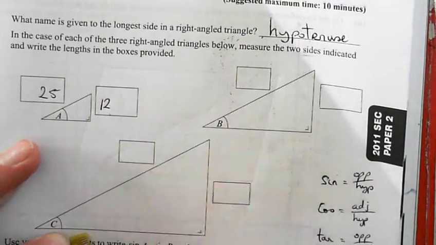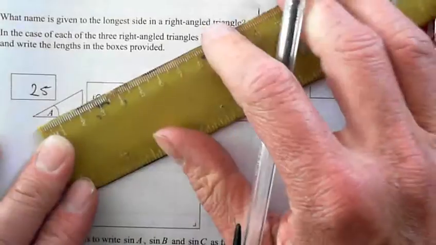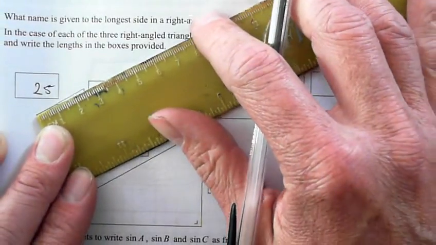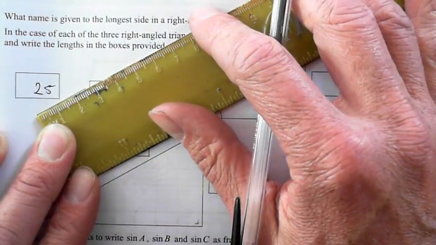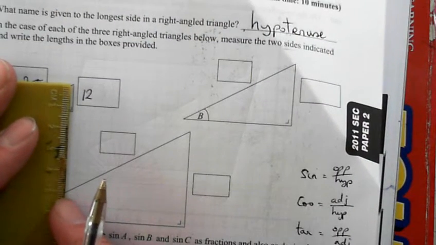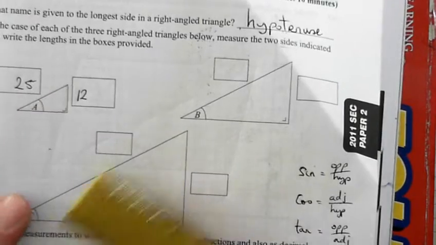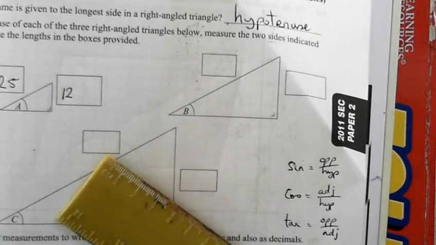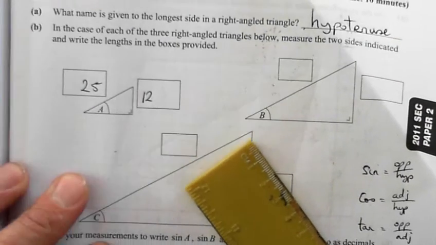And what did you get, 26? Yeah, fair enough. I got 25, and got 12 as well. Right, it doesn't matter. In the exam, it's your measurements that are important.